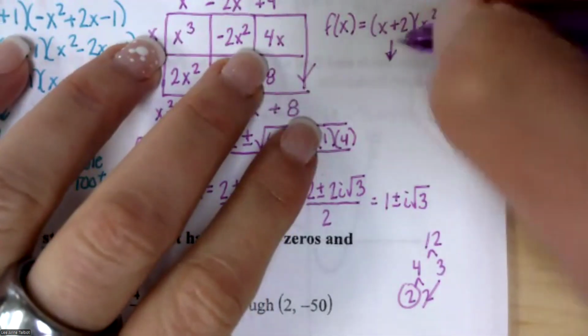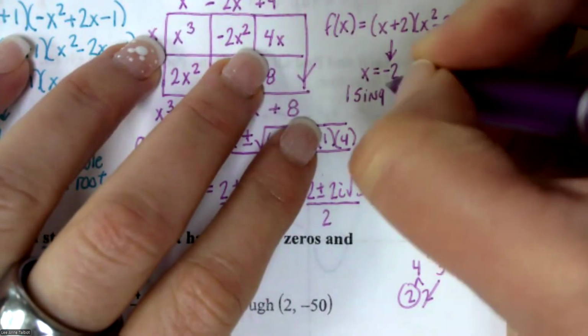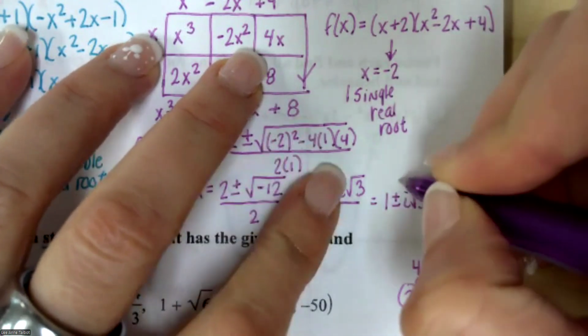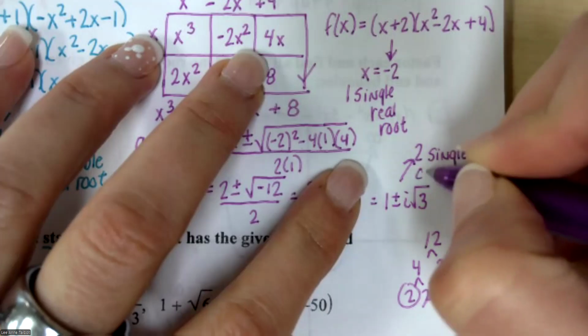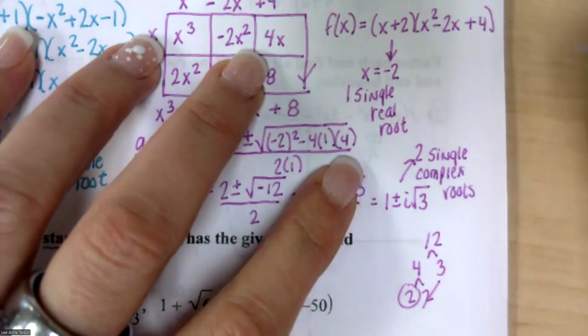Okay, so this x equals -2, 1 single real root, 2 single complex roots.